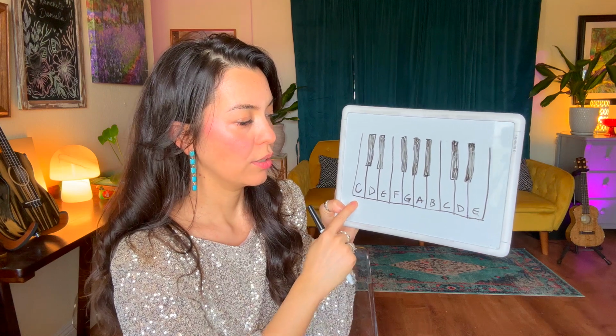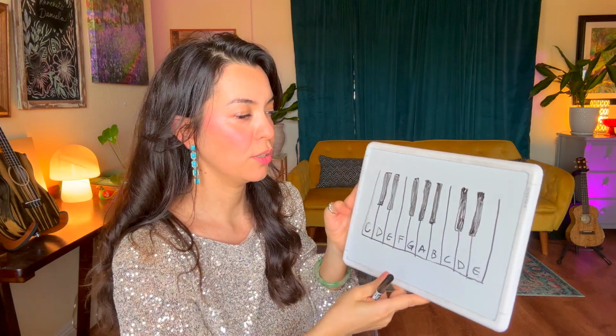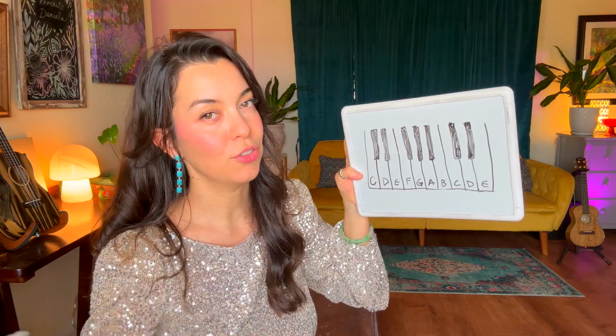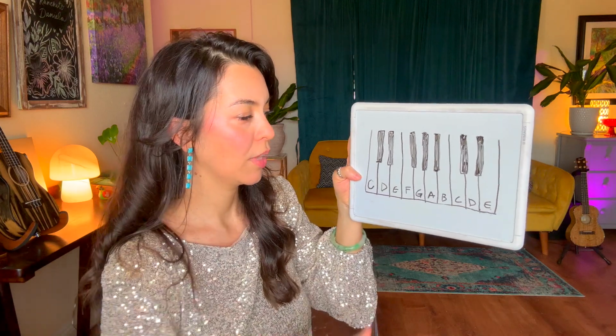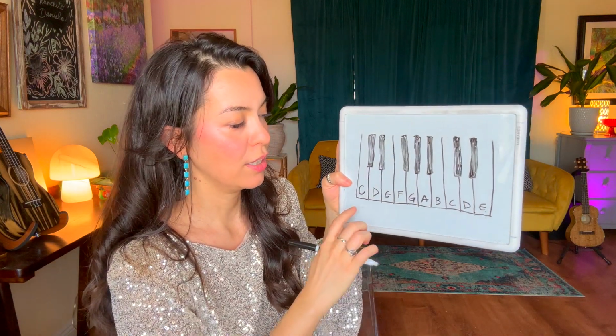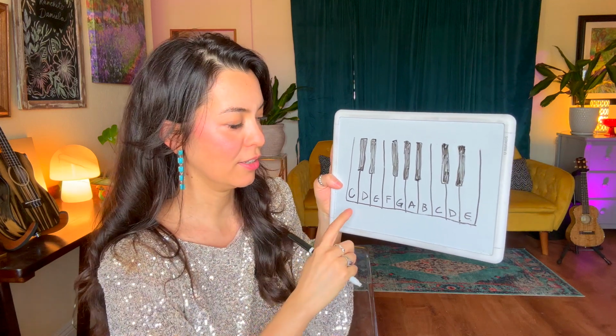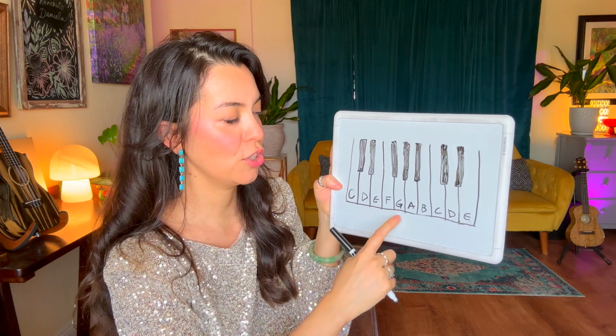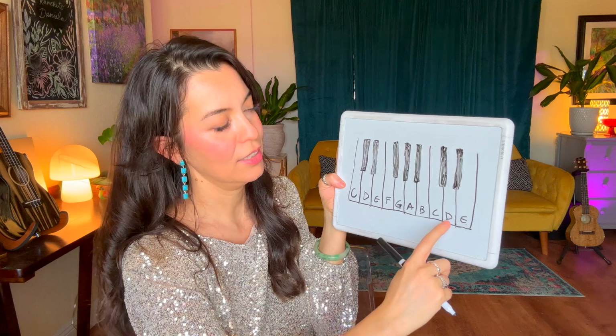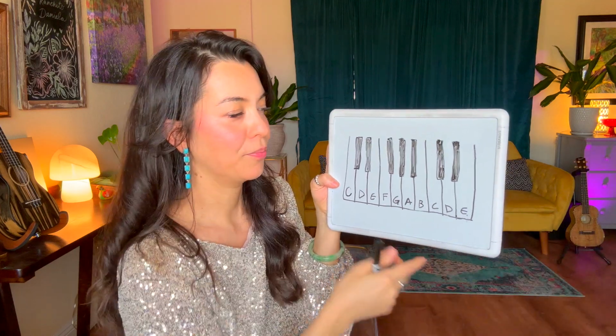And so yesterday we learned the notes in the musical alphabet are A, B, C, D, E, F, G, A, B, C, D, E, F, G. But now if you can memorize the alphabet starting from C, it will make future lessons easier. C, D, E, F, G, A, B, and then C, D, E, F, G, A, B.